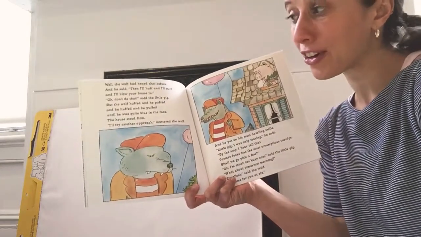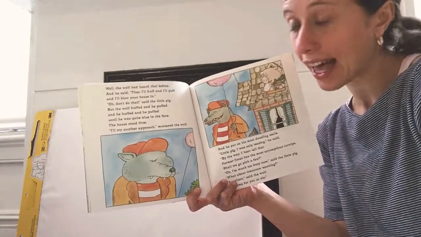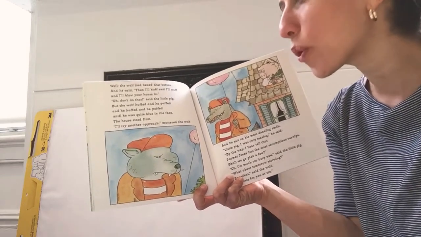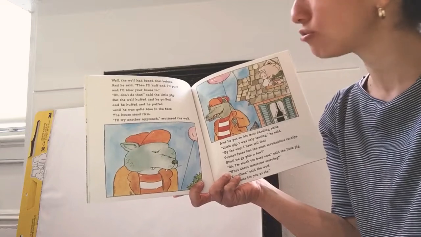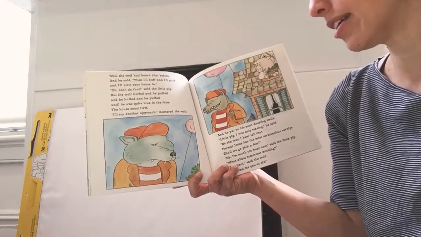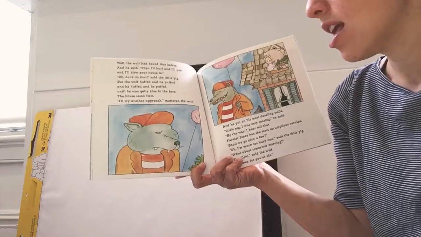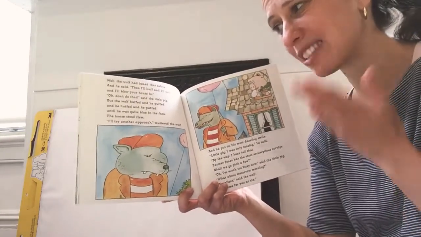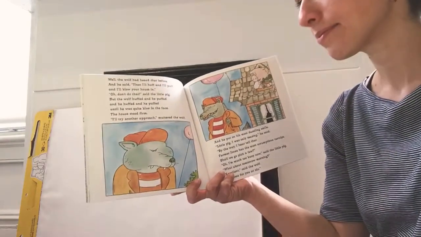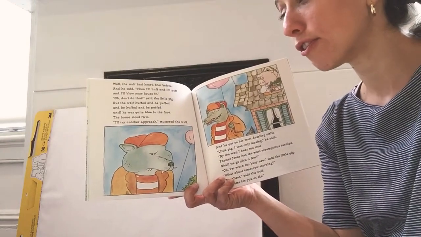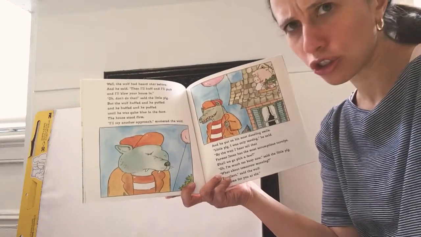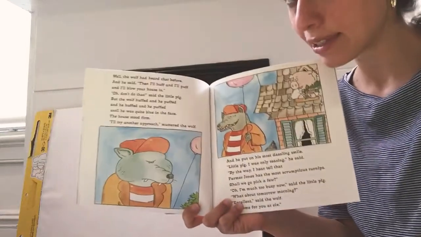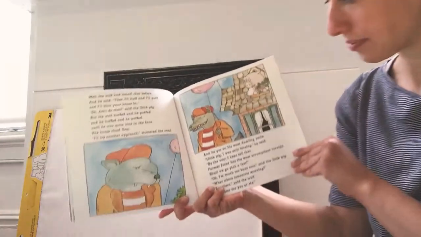Well, the wolf had heard that before, and he said, "Then I'll huff, and I'll puff, and I'll blow your house in." "Oh, don't do that," said the little pig. But the wolf huffed, and he puffed, and he huffed, and he puffed until he was quite blue in the face. The house stood firm. "I'll try another approach," muttered the wolf. So he couldn't blow it down. Let's see what he does.